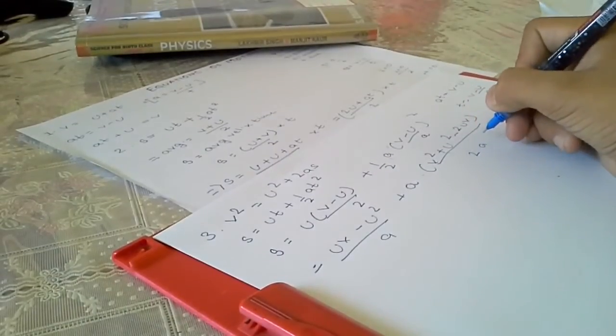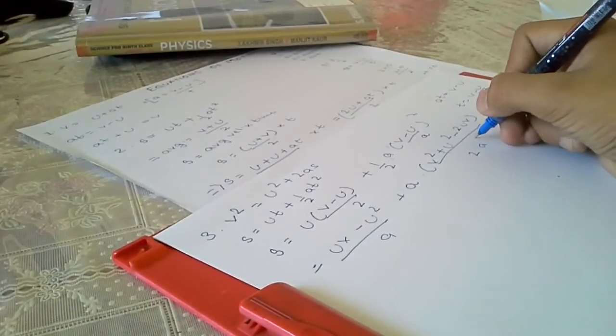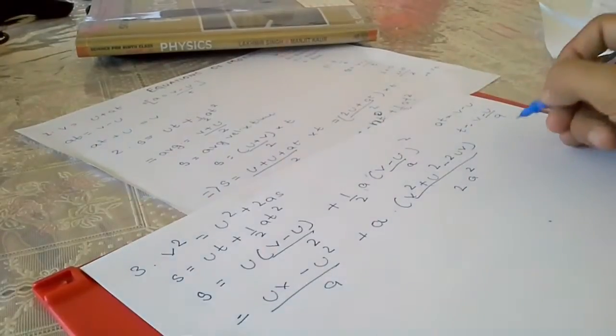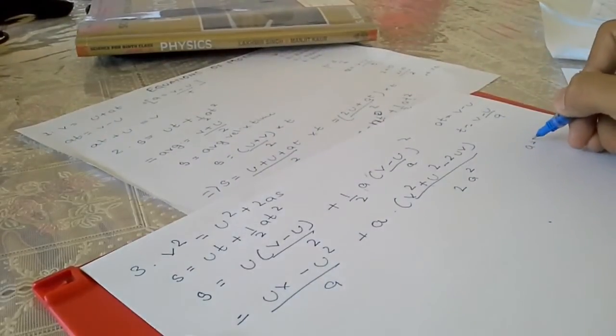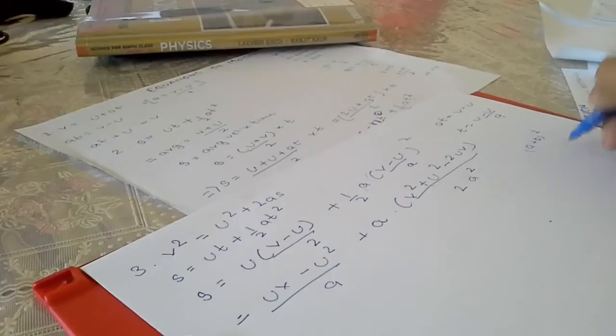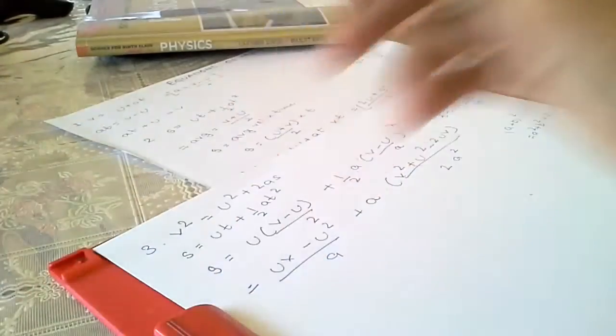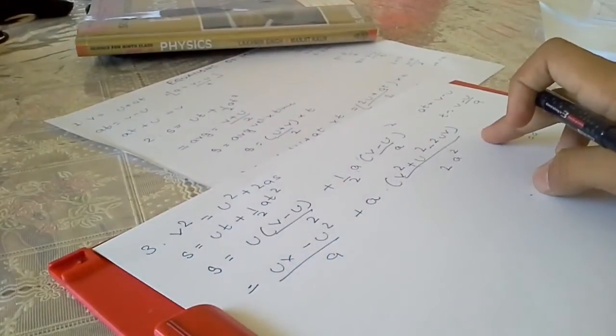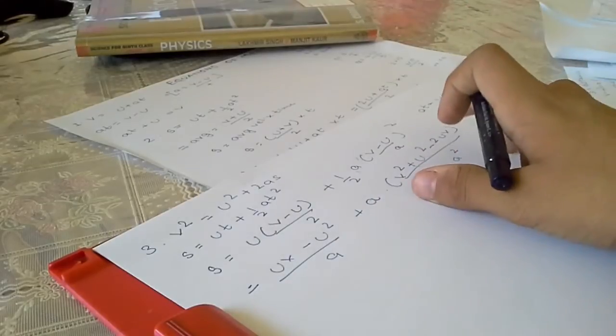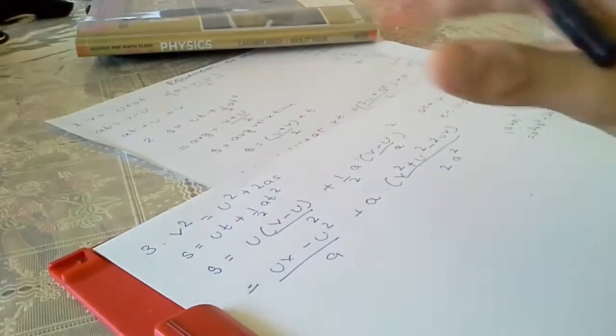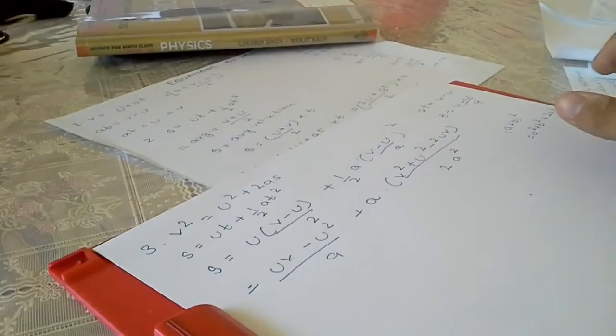To explain that: we know that (a plus b) whole square is equal to a square plus b square plus 2ab. It's that easy. So we expanded this. Basically we use identities. So physics uses identities, maths concepts from there also.